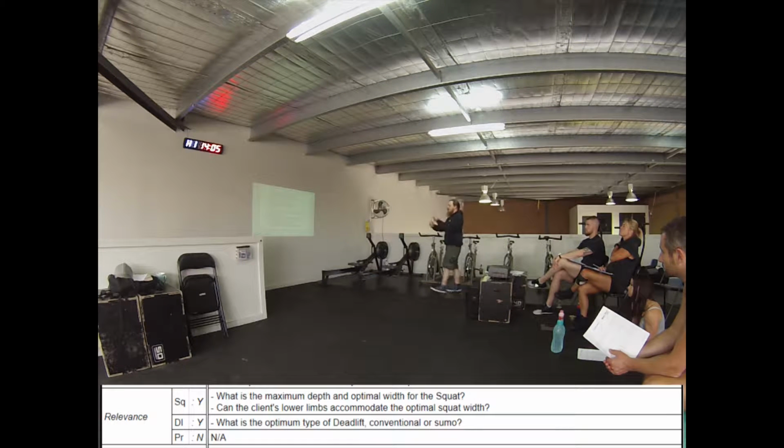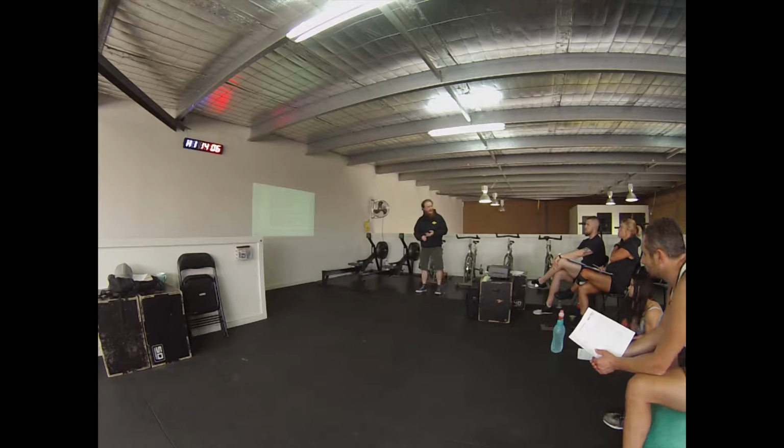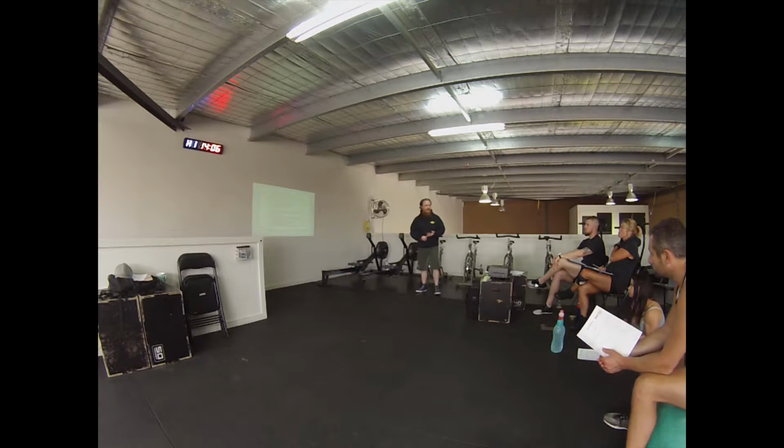Relevance. It's relevant to the squat and it's relevant to the deadlift. As far as the squat goes, it's basically going to tell us what the maximum depth our client can squat to is, and it's going to give us an idea of the optimal width of their stance and their knees in order to achieve that depth.